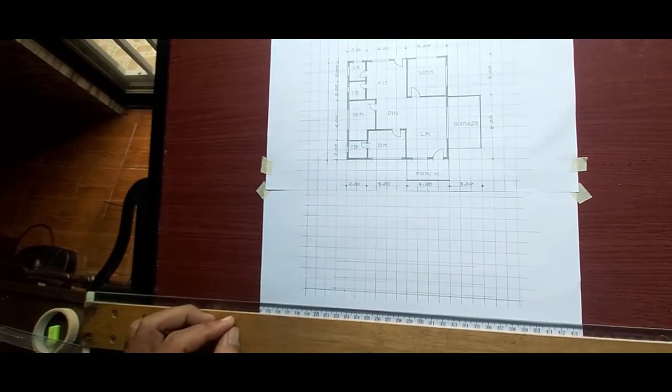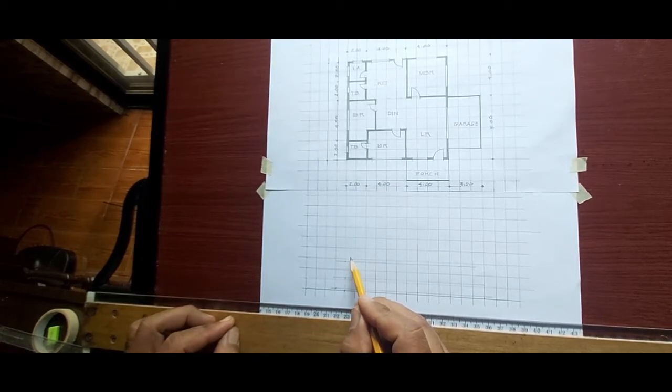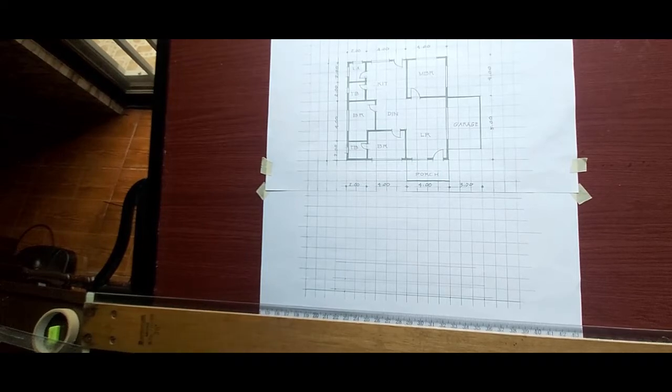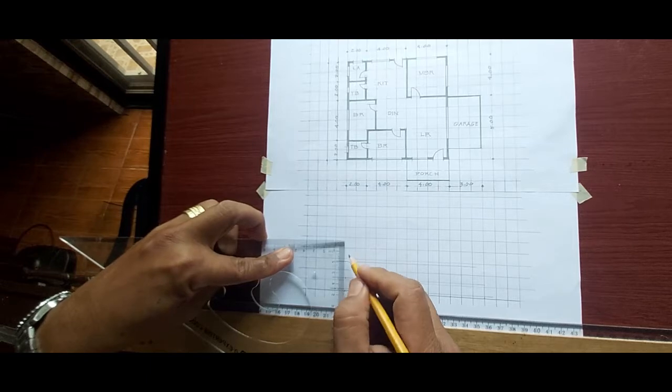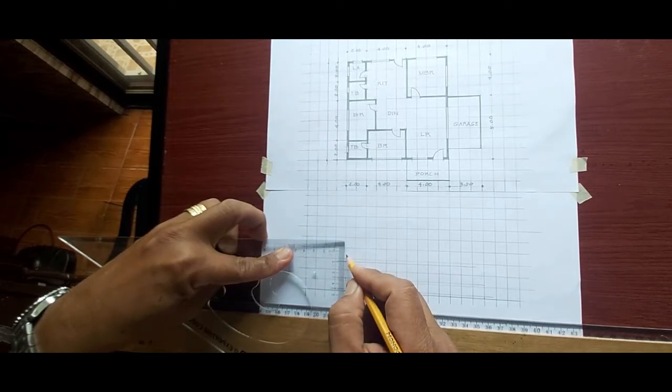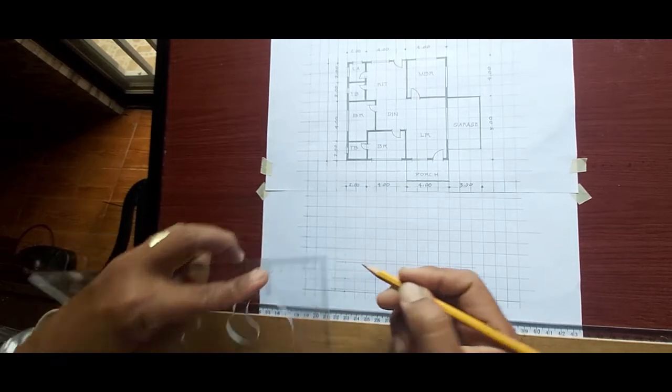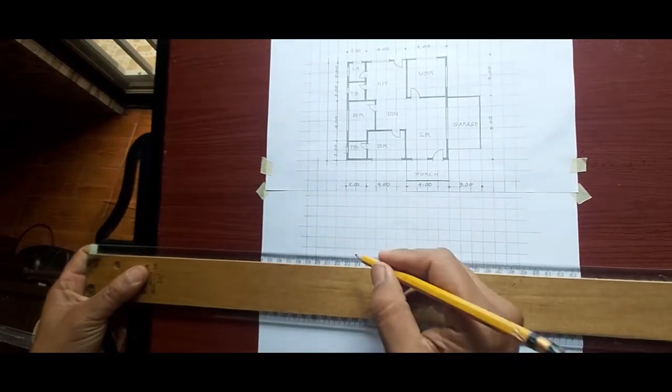Then the next is from the upper window jamb of your window, you have to measure at least 50 to 70 centimeters, and that is the distance from the upper window jamb to the ceiling line. Okay, so measure 7 mm. That is equivalent to 70 centimeters in actual measurement. Okay, then draw again a horizontal line.